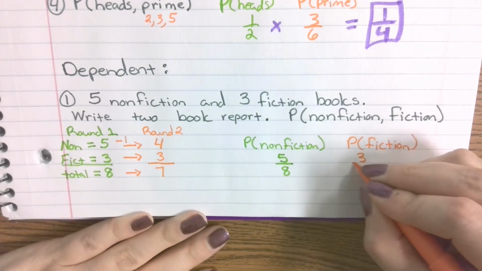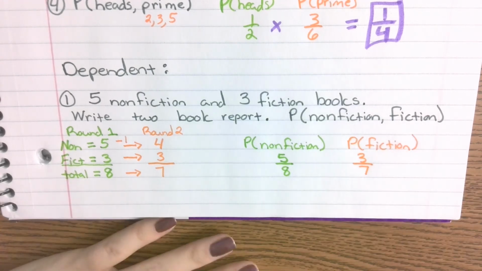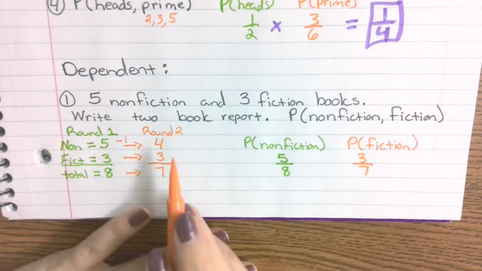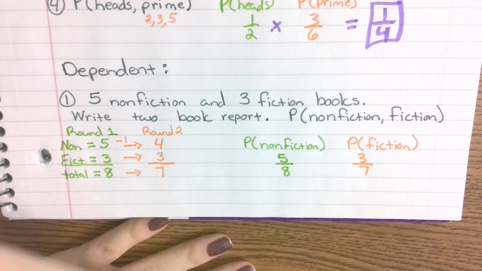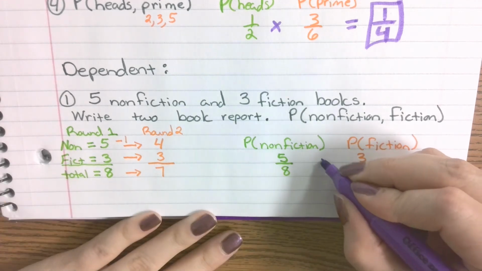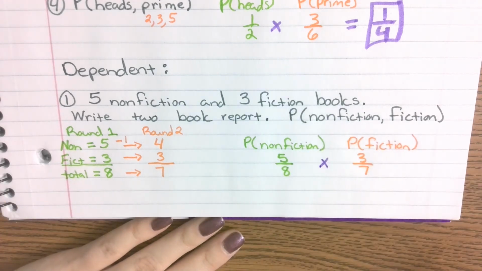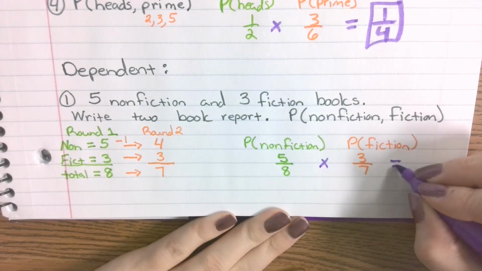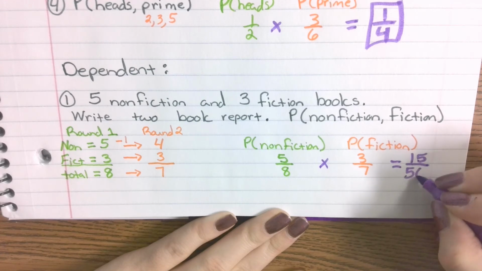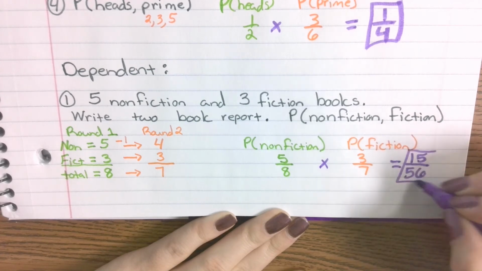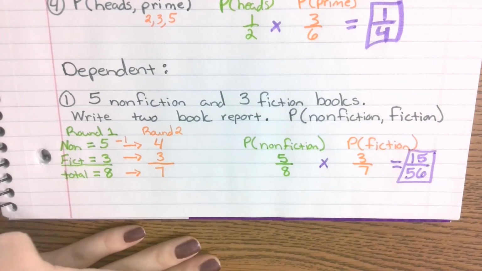So we're going to choose a fiction book this time. There's 3 fictions out of 7 total. And we just multiply. That's going to give us 15 out of 56.